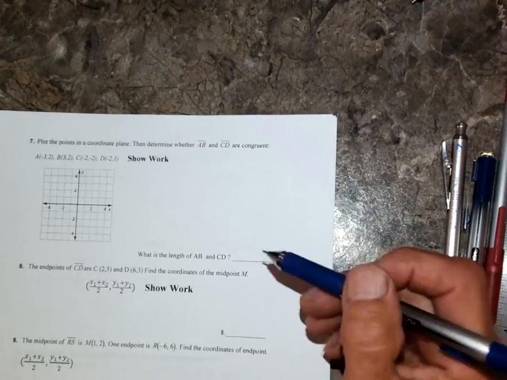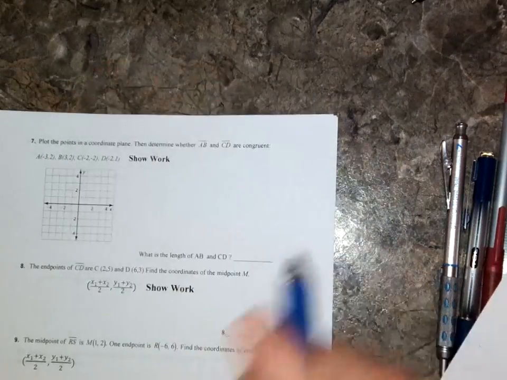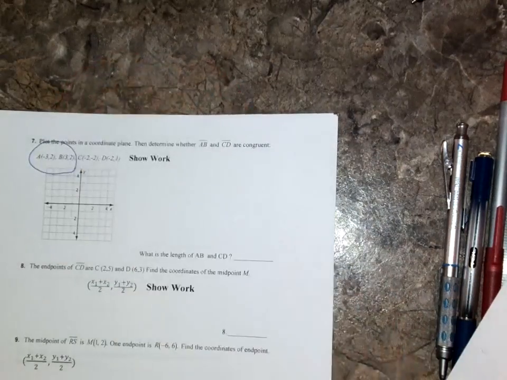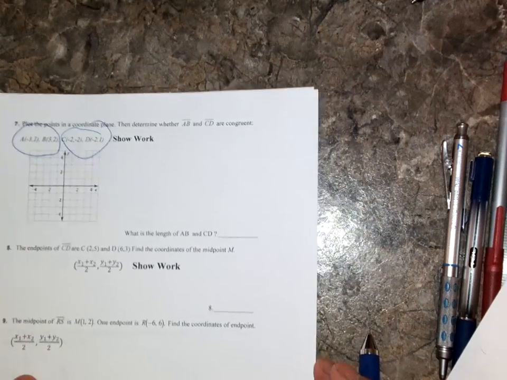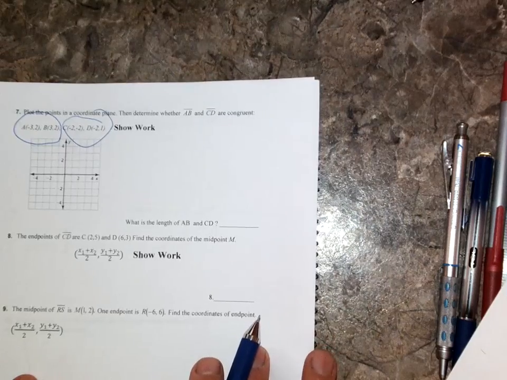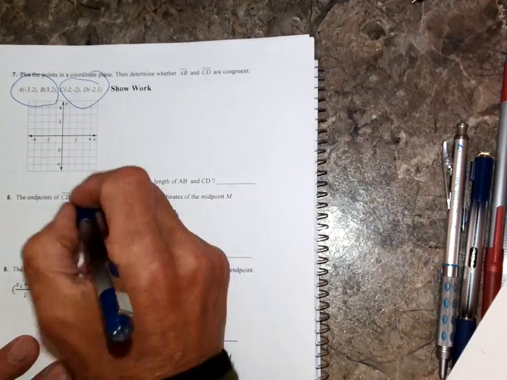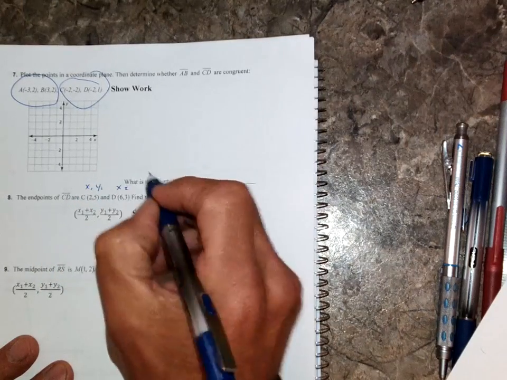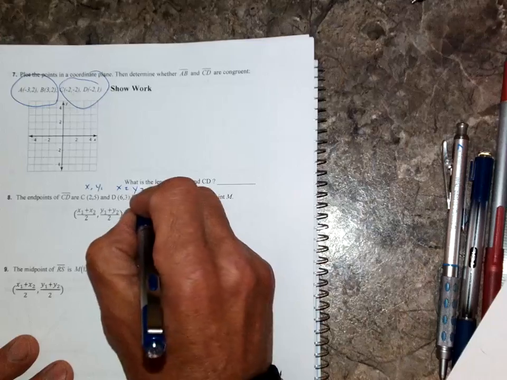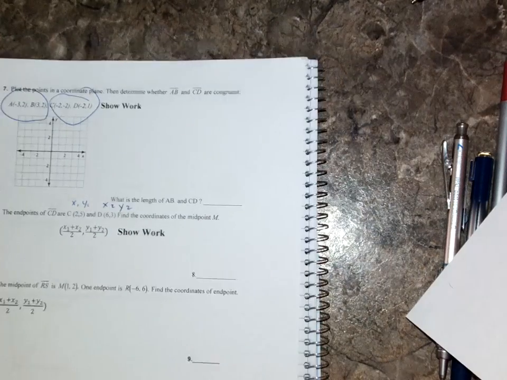7. Plot and tell if they're congruent, so you go ahead and plot AB. Okay. Make a little line. Then do CD and see if they're the same length. So it's either yes or no. So you got to do that. What is the length? You can just count that, I believe. If we want a midpoint, there's 2 ways to do it. One is that's x1, y1, x2, y2, or you can graph it. Graphing's okay also. If you want to graph it, you just have to put it on a line.